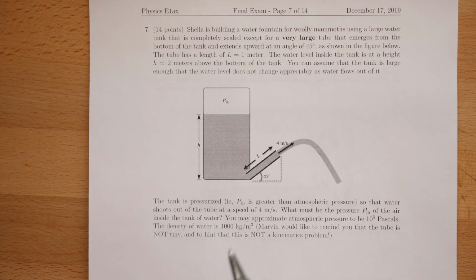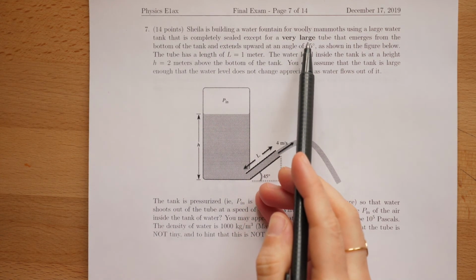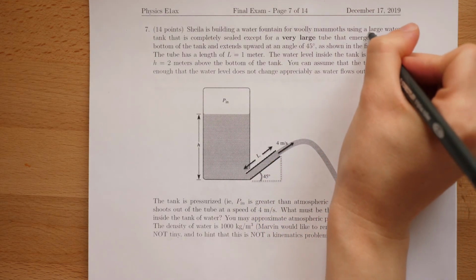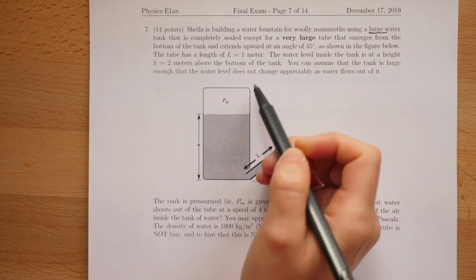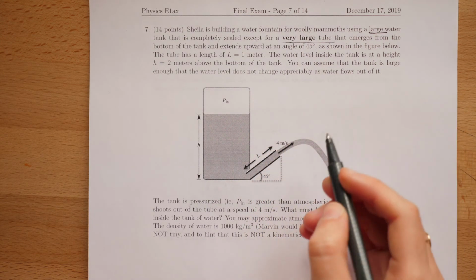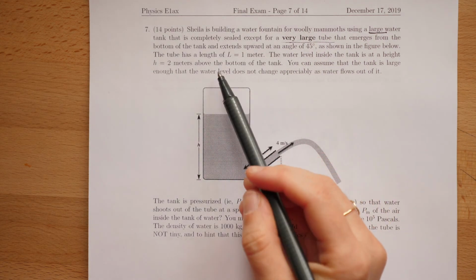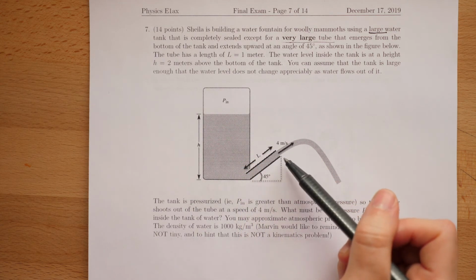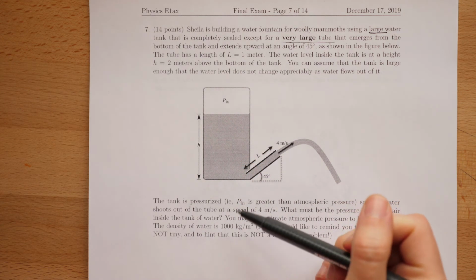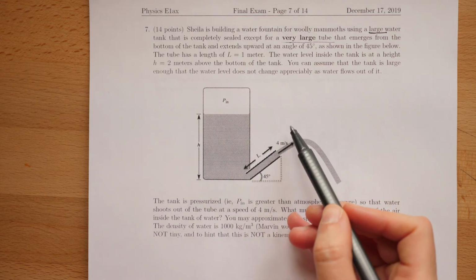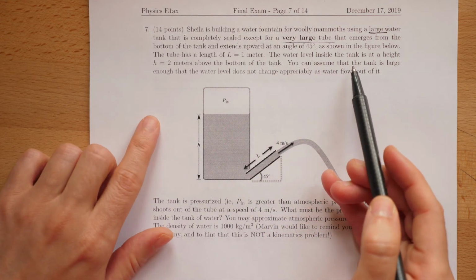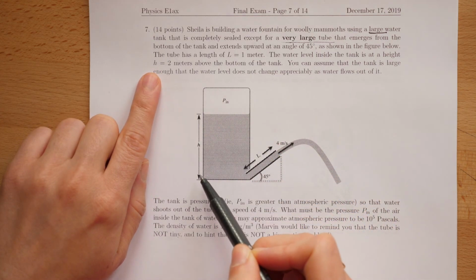Okay, so Sheila is building a water fountain for woolly mammoths using a large water tank that is completely sealed except for a very large tube that emerges from the bottom of the tank and extends upward at an angle of 45°. The tube has a length of 1 meter, so it's 1 meter long, and the water level inside the tank is at a height 2 meters above the bottom of the tank.